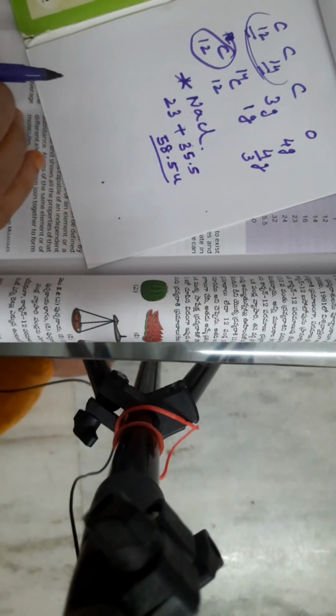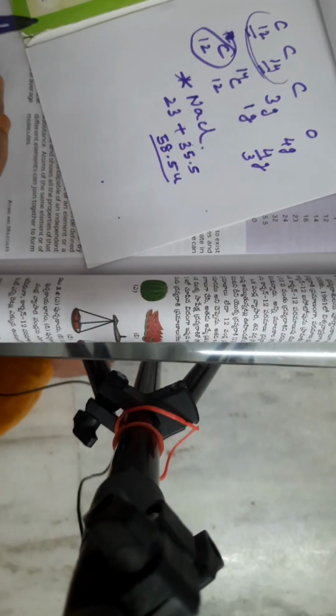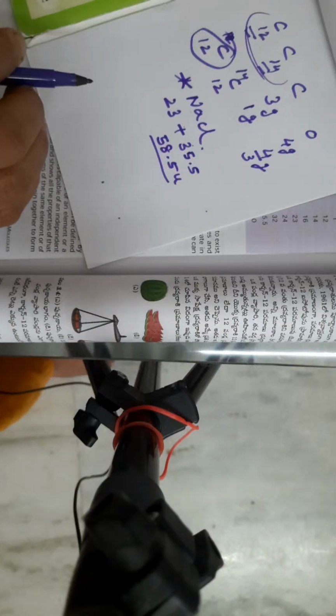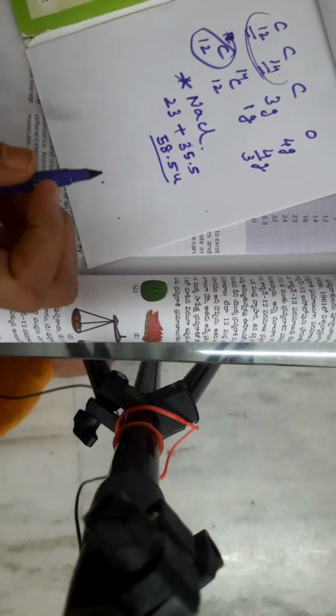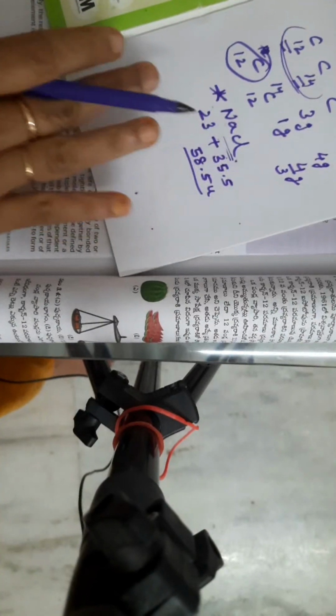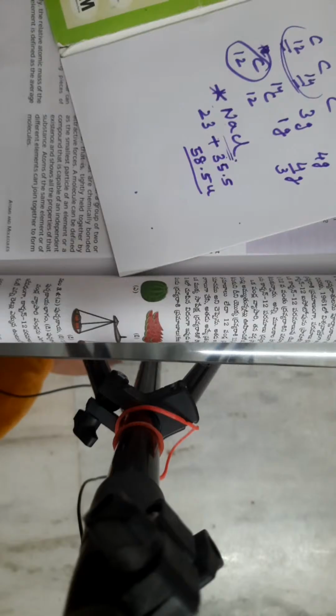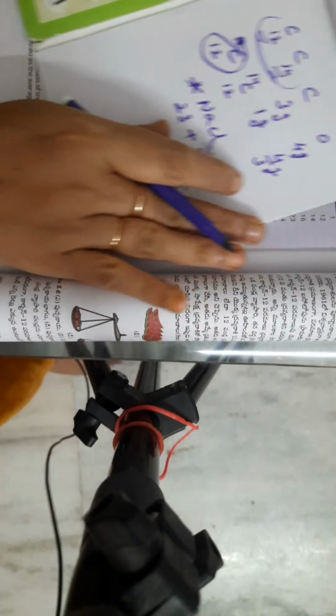As I told, who gave the law of chemical combination? That is one of the important questions. Dalton's atomic theory is the next most important question. Then what is atomic mass? Then how to calculate the atomic mass of a compound. So let's try one more example. If some elements are not in the table, they will provide their atomic masses in the examination. Whenever the question is given, the atomic masses of the particular elements will be given. By using them, you can calculate the masses easily.